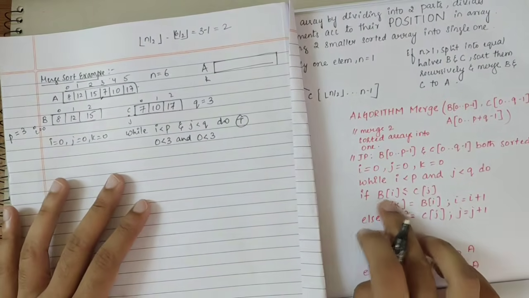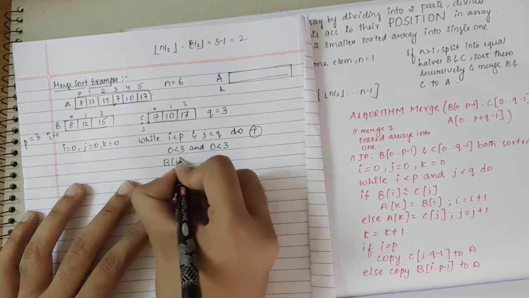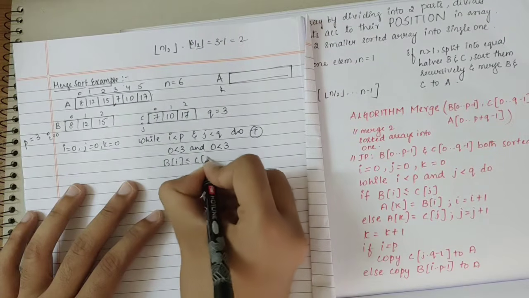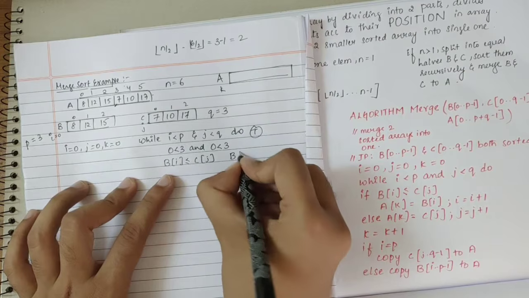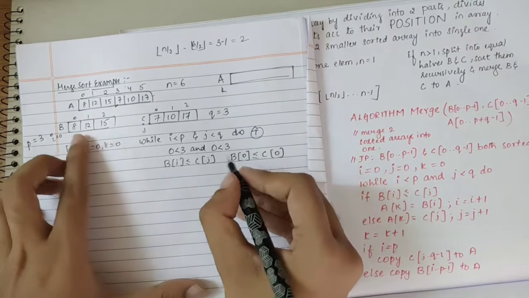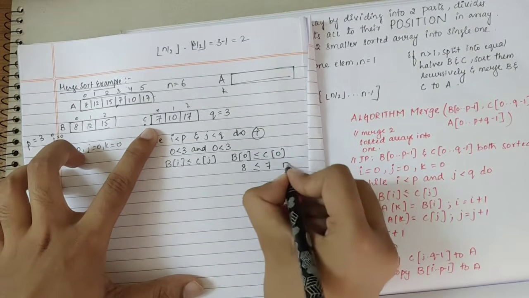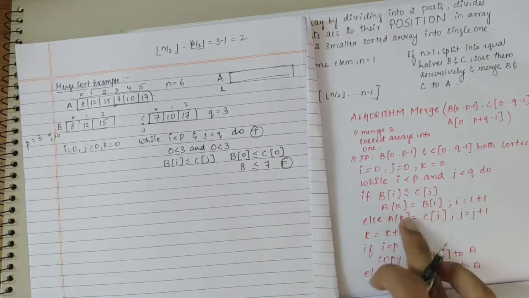Inner part I have, if B of I is less than equal to C of J. B of I less than equal to C of J. What is B of I value? B of 0 less than equal to C of 0. What is B of 0? B of 0 is 8. 8 is less than equal to 7. No, this is false, right? When this is false, I'll go to the else part.